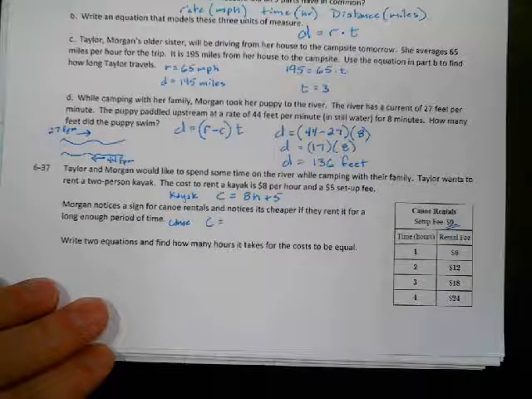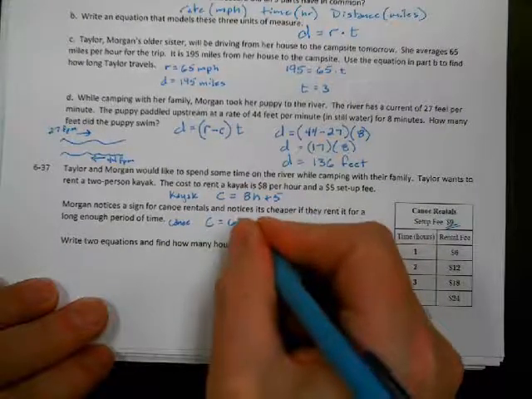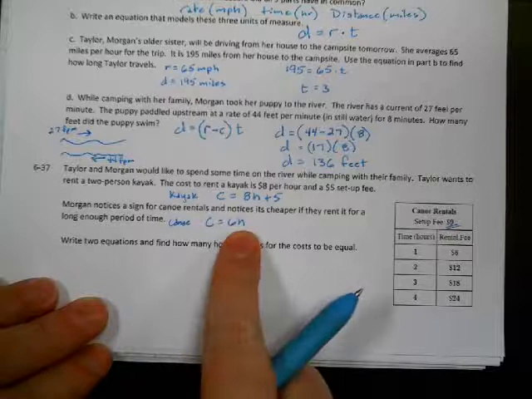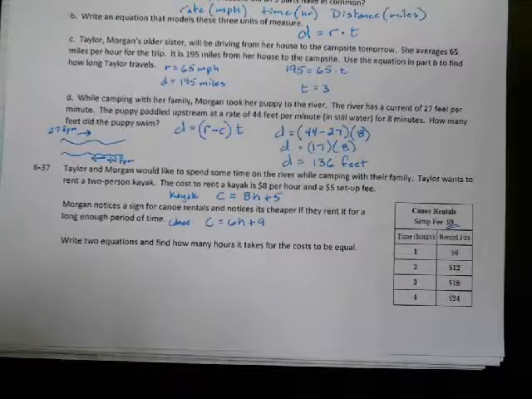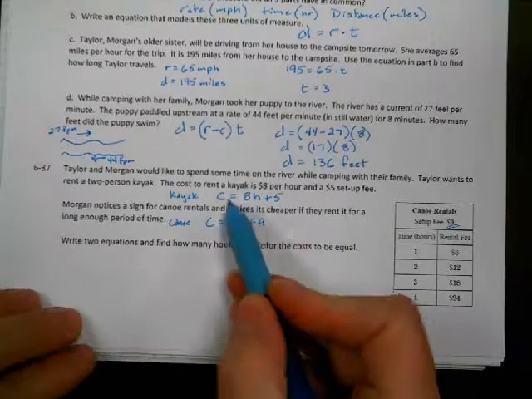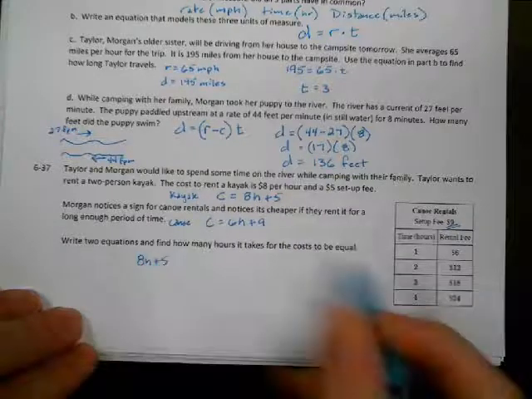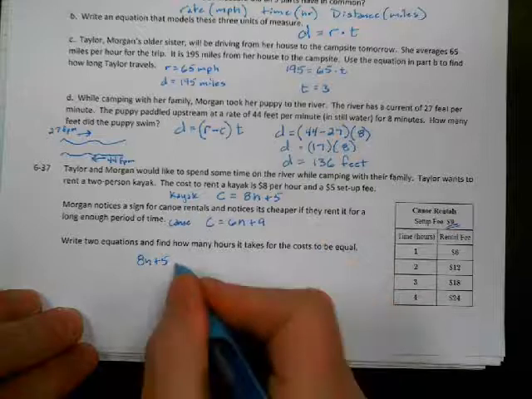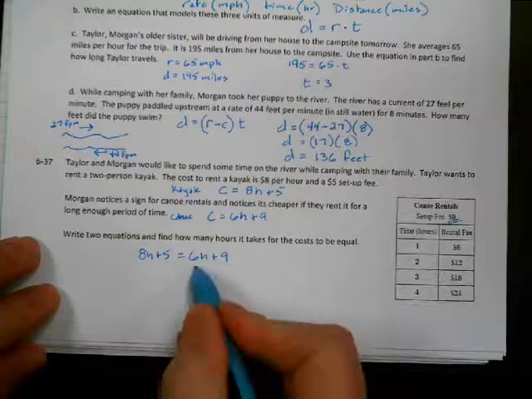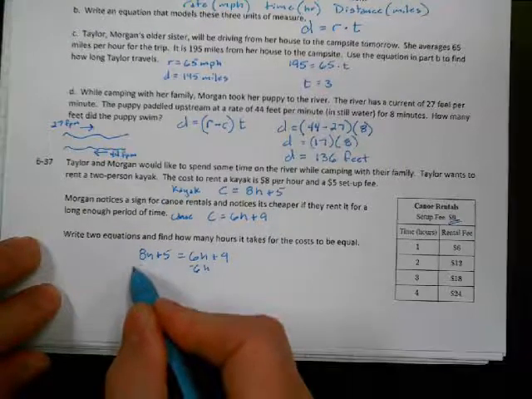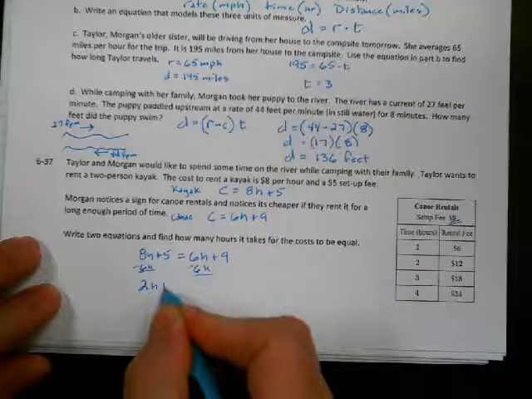The cost is 6 times the hours, and then plus that setup fee of $9. All right, let's find out when the cost will be equal. So the cost of the kayak is 8H plus 5. The cost of the canoe is 6H plus 9. When are they going to be equal? Let's solve it. We'll subtract 6H from both sides. So I would get 2H plus 5 equals 9. I would subtract 5 from both sides and get 2H is equal to 4.